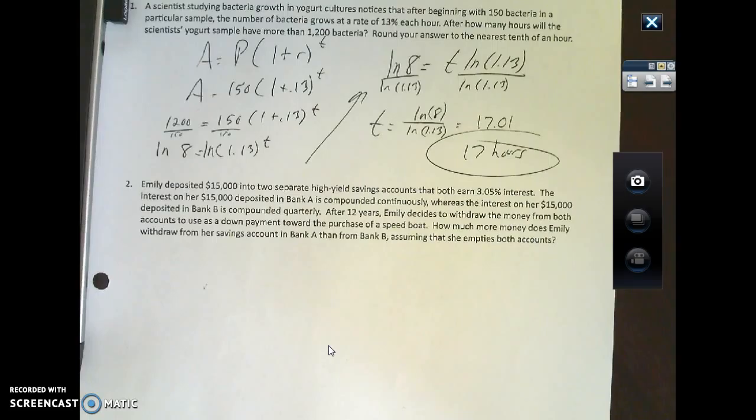So, number 2. Emily deposited $15,000 in 2 separate high-yield savings accounts that both earn 3.05% interest. The interest on her $15,000 deposit in Bank A is compounded continuously.